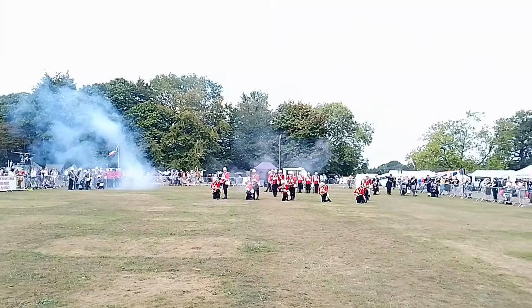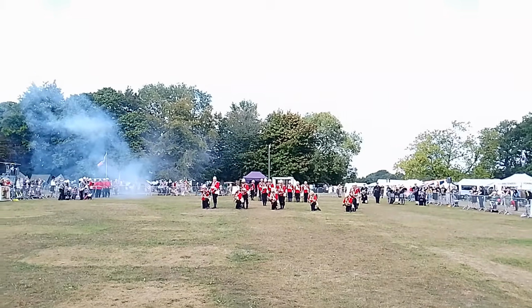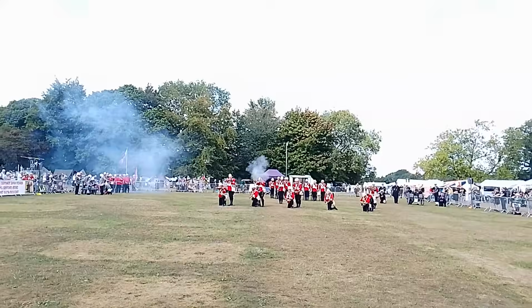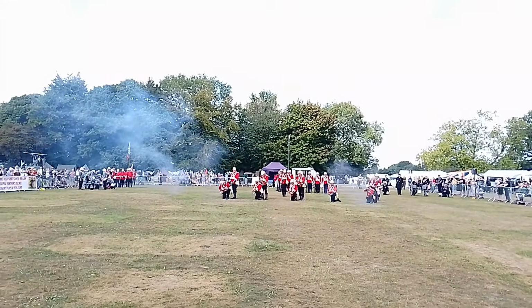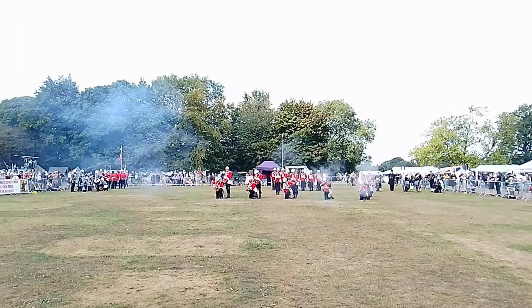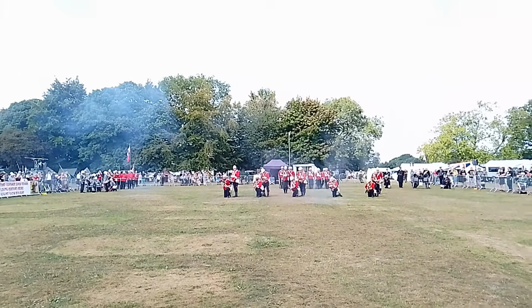enemies as well. As you can see, this is one of the reasons why we don't have to bother about camouflage. There was no point in camouflaging yourself, because the moment you fire anything, there are massive amounts of black smoke, and you give away your position straight away. And we don't mind that, because we actually want the enemy to come on.